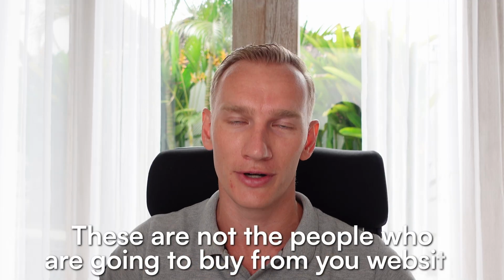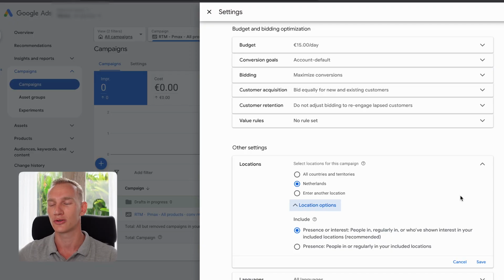So in the initial setup, we were able to select the country that we want to target, but we were not able to select if people are just present or also interested in this country, because people that are interested might want to travel there, but these are not the people that are going to buy from your e-commerce website. So we need to make sure here to always press presence. So these are the people that are actually living in this country and they are ready to buy when they search for a product, and they are not intentionally looking for things in the travel sector, for example, because these people will not convert and will not bring you a good investment from the Google Ads platform.